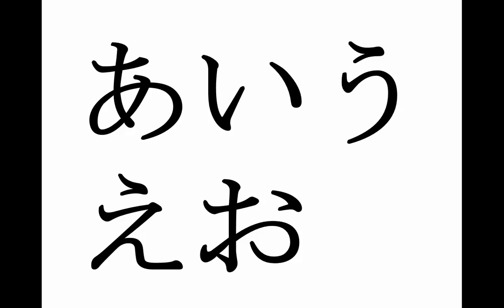Good job. So, how many people are feeling more comfortable now with the hiragana than they did a week ago? Are you feeling a little more comfortable compared to last week? Yes. Yeah.